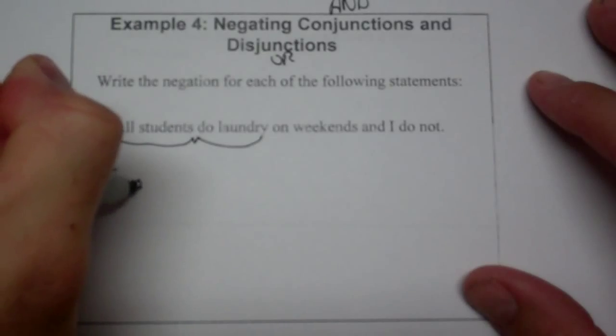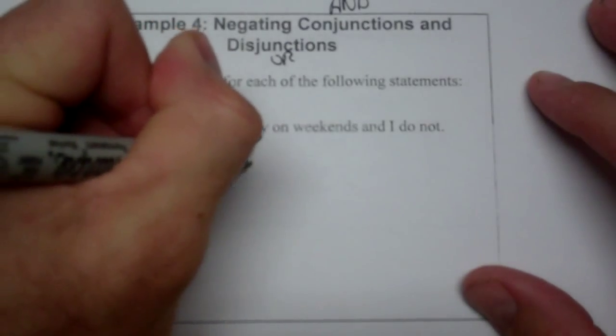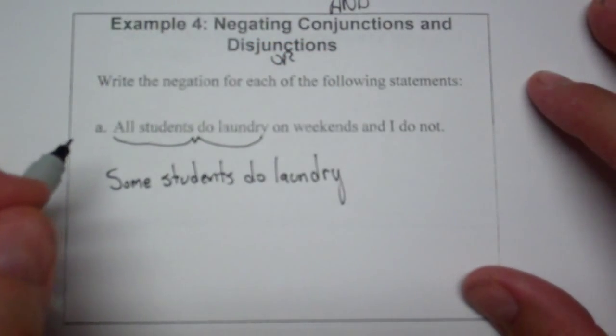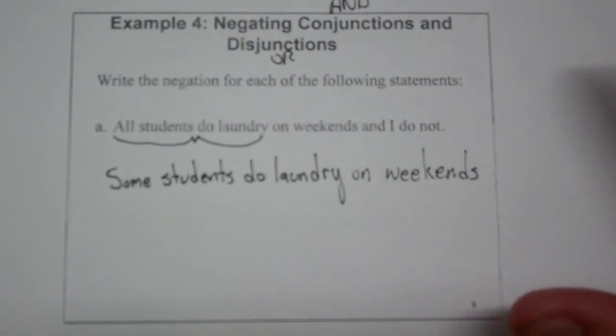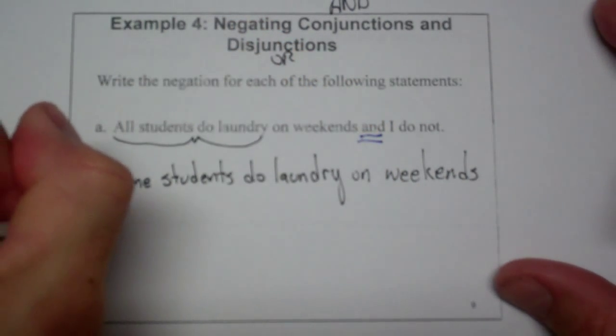Some students do laundry on weekends. So that's the reversal of that. I'm going to switch colors here. The and is going to get switched to an or.